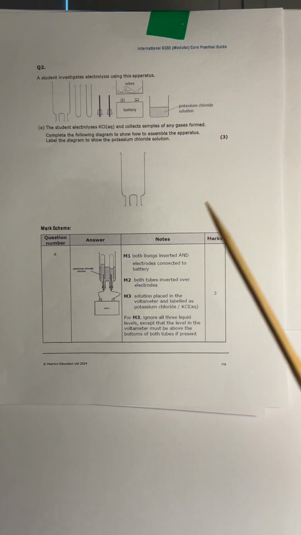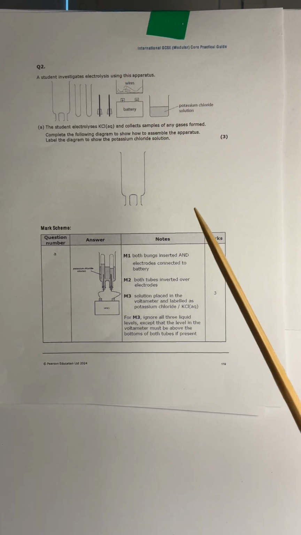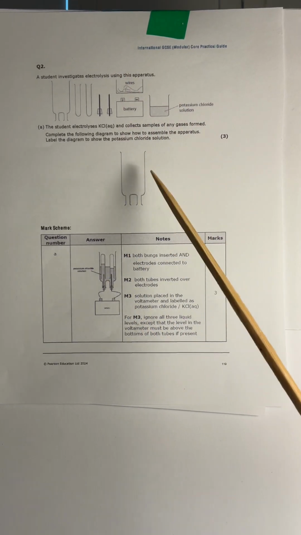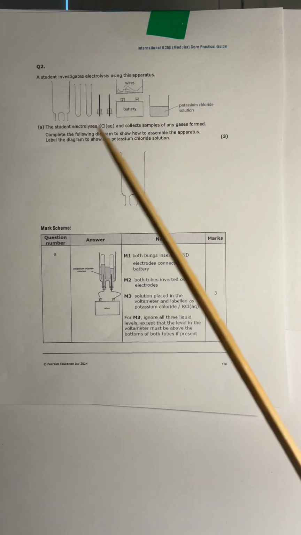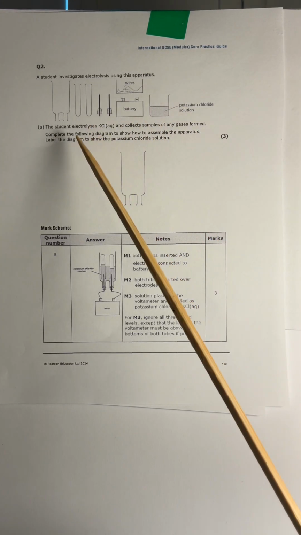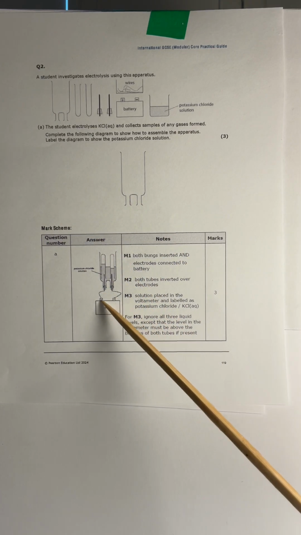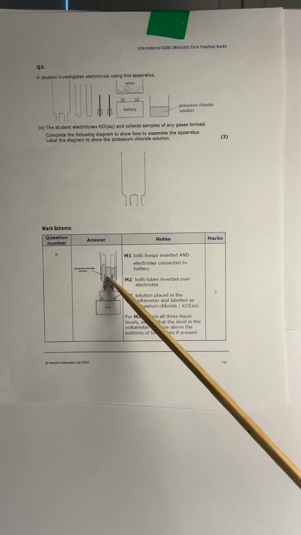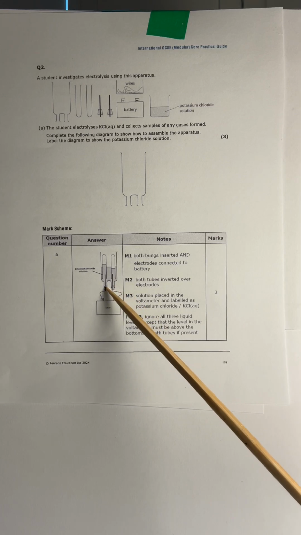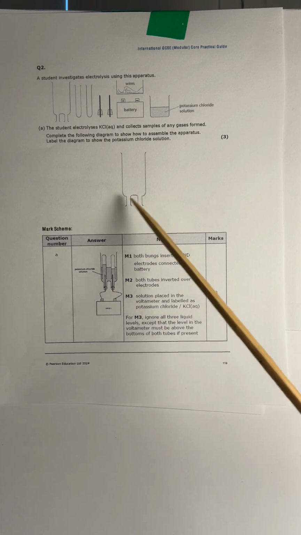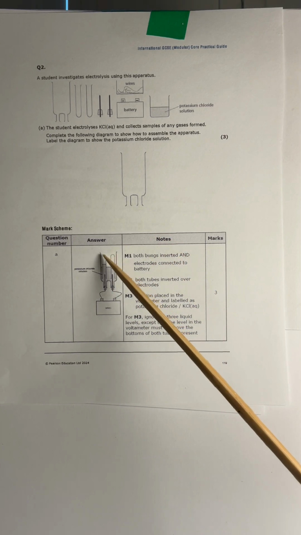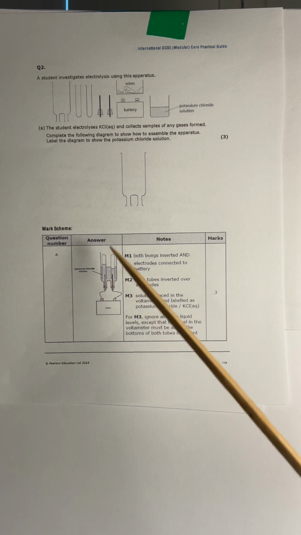And the other type that they ask is they give you all the bits to build up an apparatus, and it asks you to actually set it up to measure the electrolysis of potassium chloride. So you have your power supply, your electrodes that need to be secured, the tubes that are inverted on top of the electrodes.